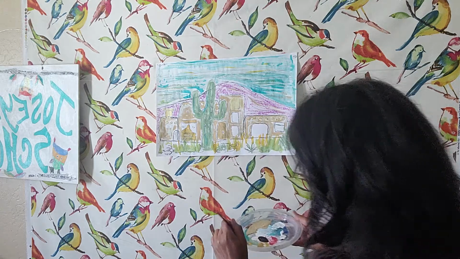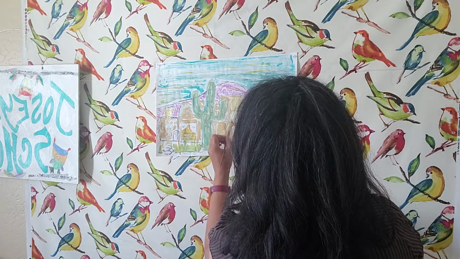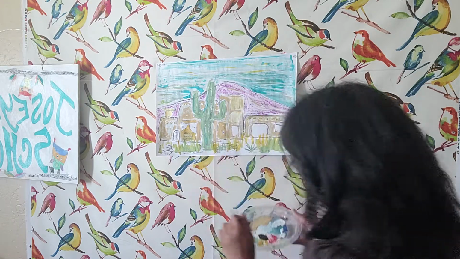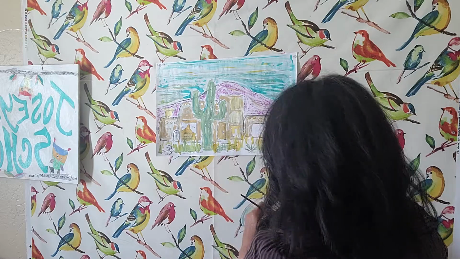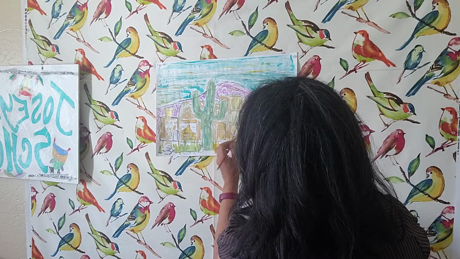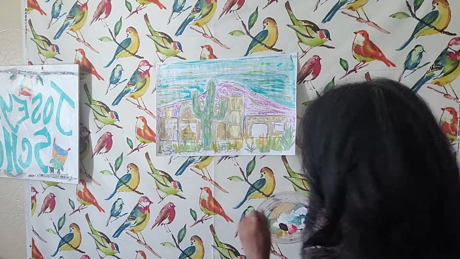Muting out a little bit of that line for the oil pastel so that I can reimagine it once it starts to dry.